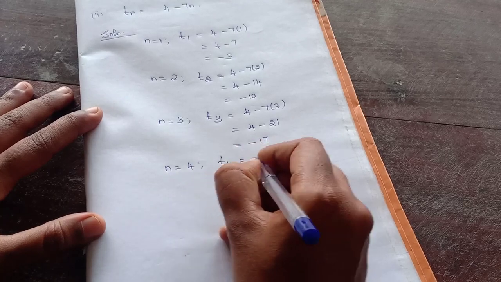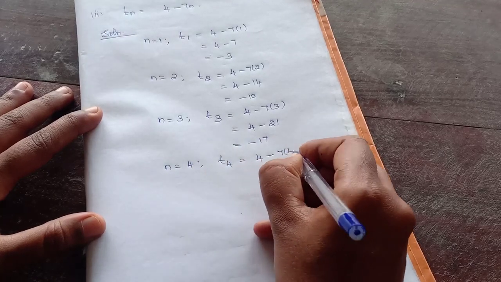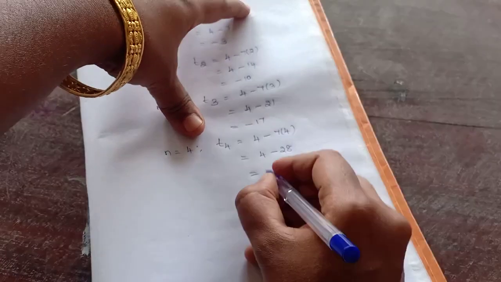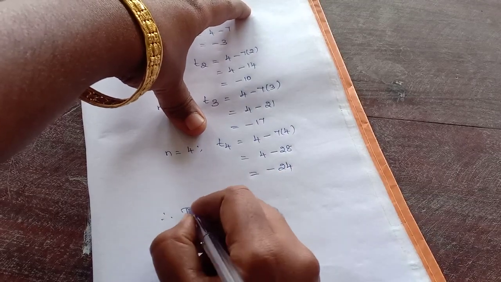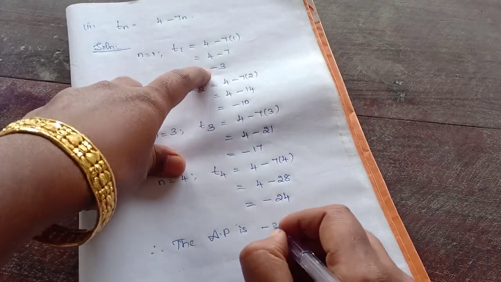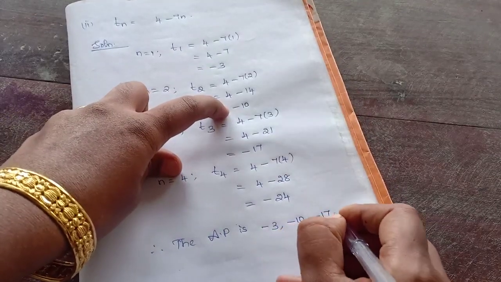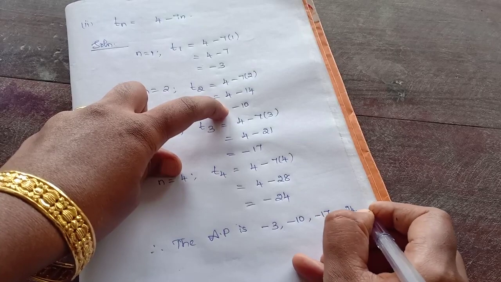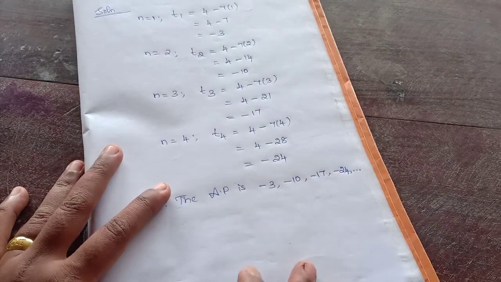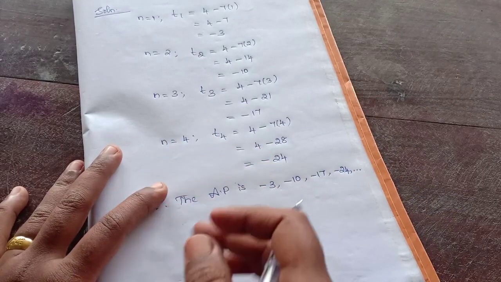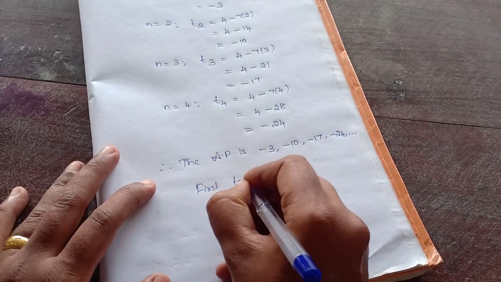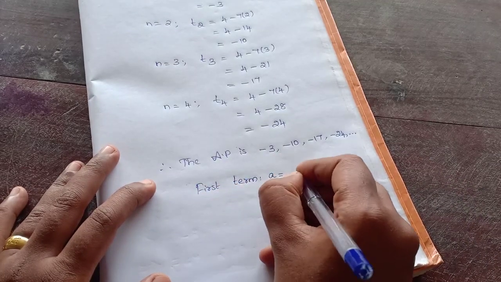Then n equal to 4. So T4 is equal to 4 minus 7 into 4. It is equal to 4 minus 28, which implies minus 24. Therefore, the AP is minus 3, minus 10, minus 17, minus 24, etc. This etc. symbol is very, very important because this is a sequence. It goes on like this. When n equal to 5, 6, 7, when we put them, we will get the next answers. So from this, what is the first term? First term means A. A is equal to minus 3.